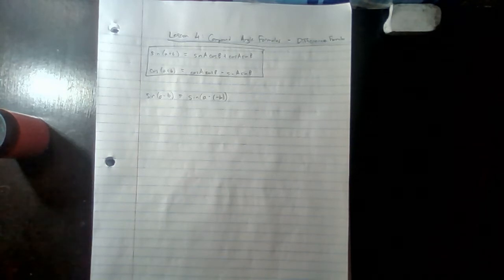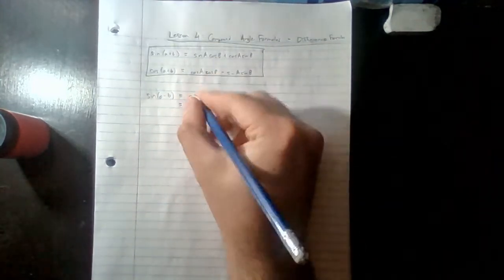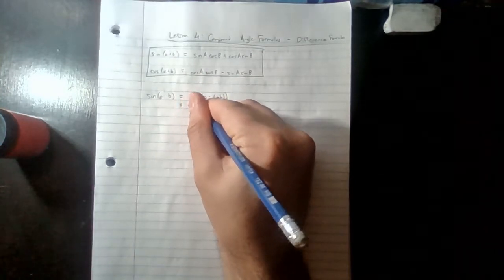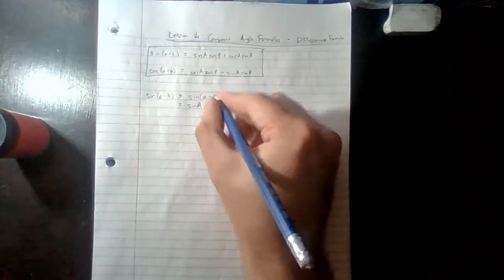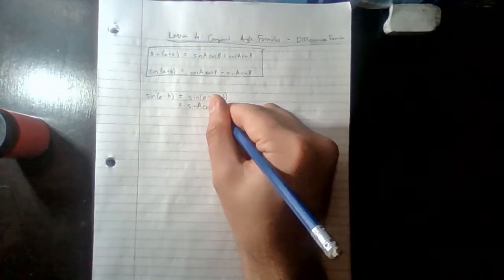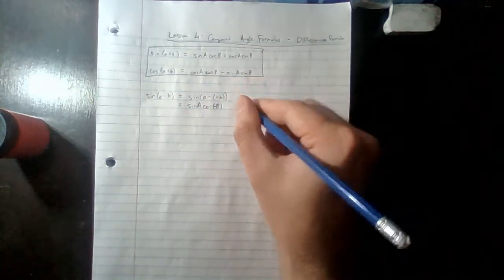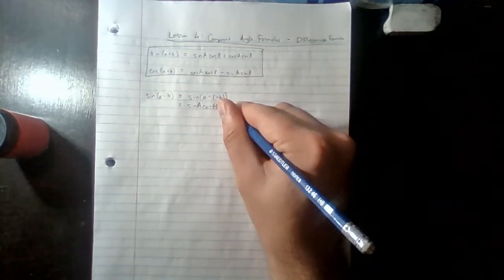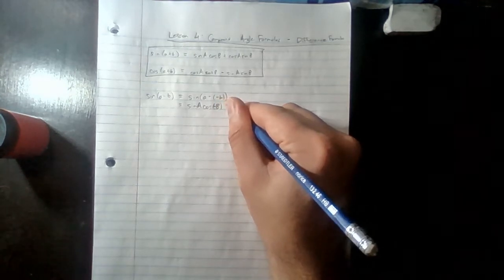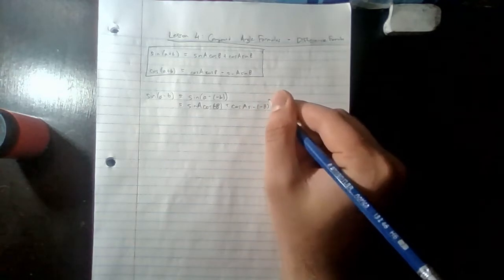So sine of a plus negative b, we're just going to take this part of the equation, and every time we have a b, we get a negative b. Plus cos of a sine of negative b.